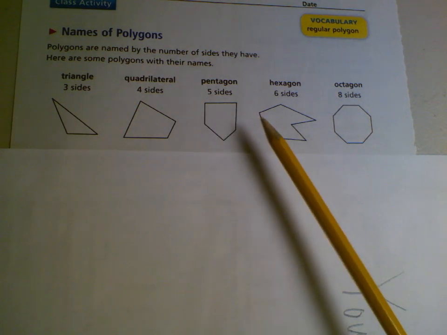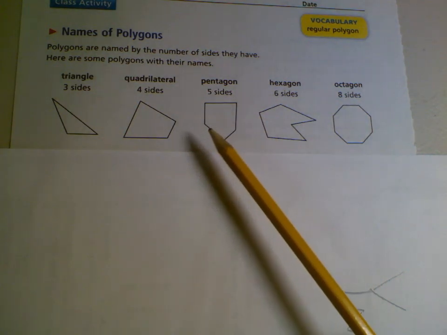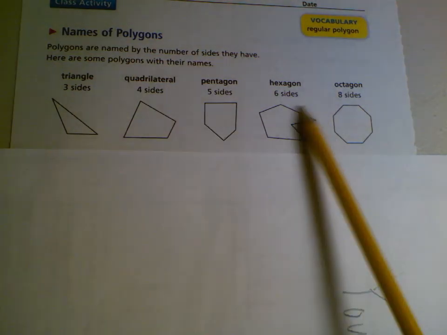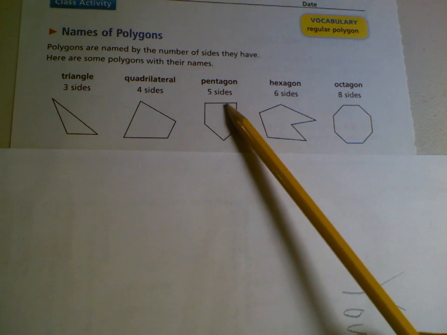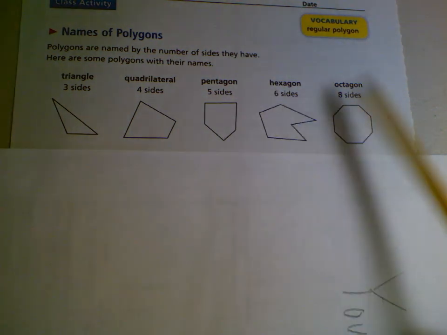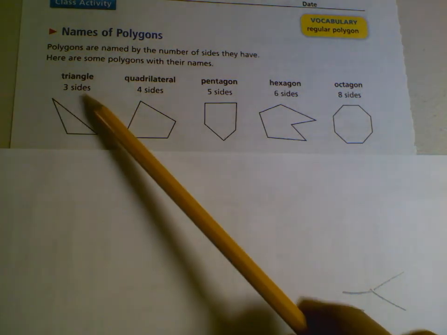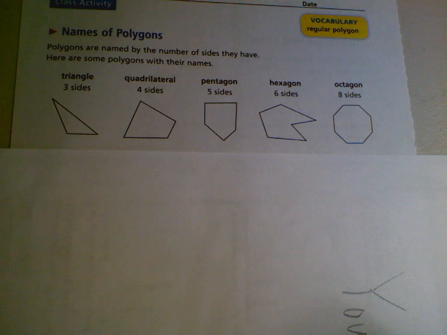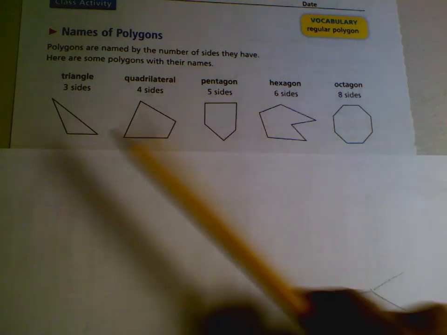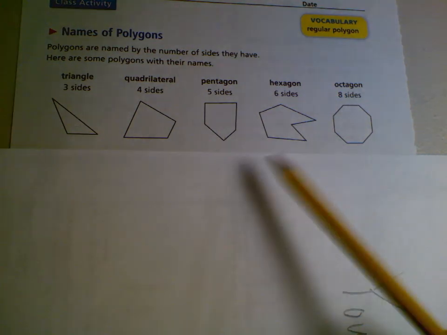Now, here's the deal. You're like, well, that doesn't look like a hexagon, and that doesn't look like a pentagon. But by definition, it just has to have that number of sides. So tri means 3, quad means 4, penta means 5, hexa means 6, and octa means 8. And they're polygons, and that's why they're all called gons. Now what you have to do is determine if it's regular or not regular.